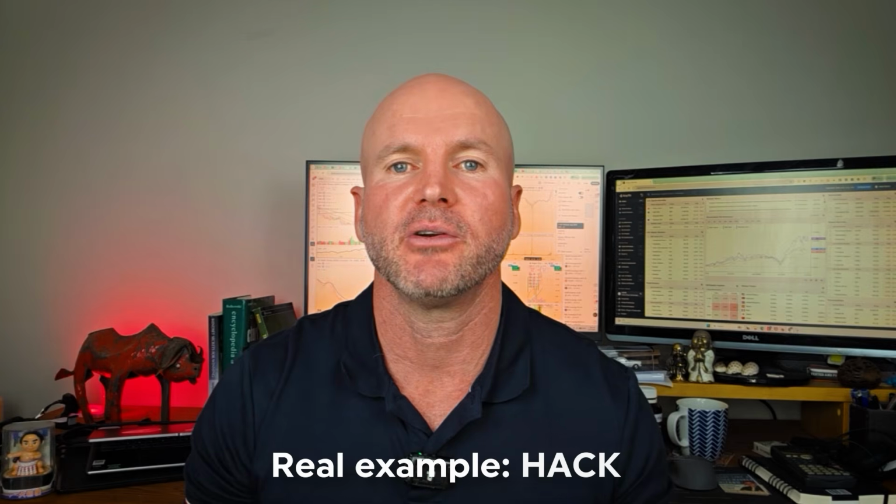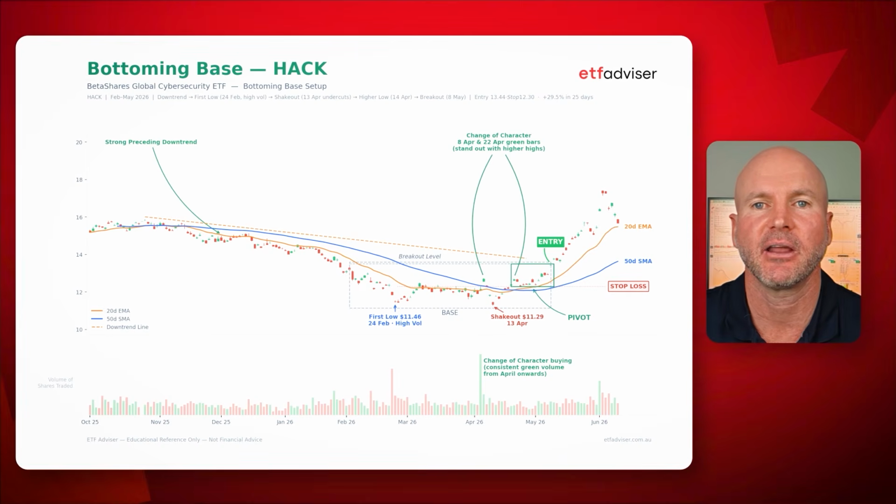A real example here is HAC. HAC was in a clear downtrend, then made its first low in February on high volume. The first change of character came in early April with a strong green bar. A shakeout on 13th of April briefly undercut the first low, but HAC quickly recovered, formed a higher low, and printed another strong green bar on the 22nd of April, backed by improving volume. From there, the pivot formed, price tightened up, and HAC broke above the 20-day EMA and the 50-day SMA. That breakout was the entry.